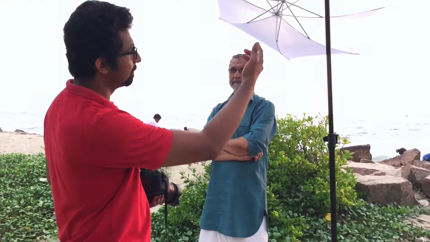So here I have the subject, and as shown in my part 2 video, I have a simple light stand with a flash off camera. It's a Godox TT685HS and I have a Godox X1C trigger, and I'm using a shoot-through umbrella.